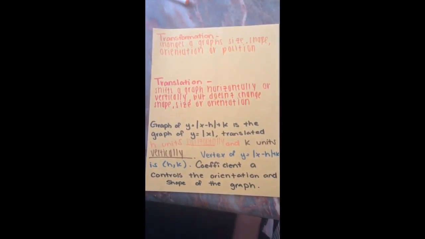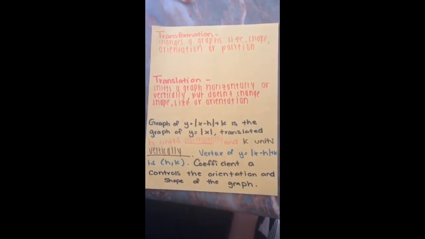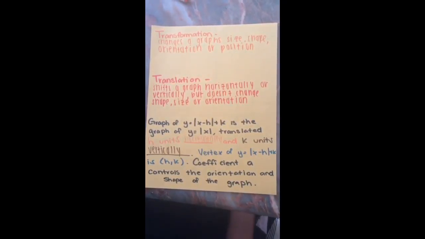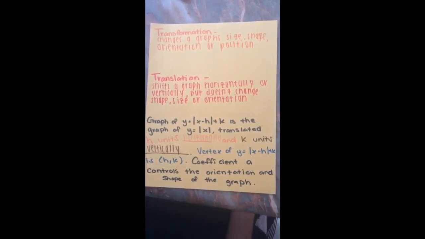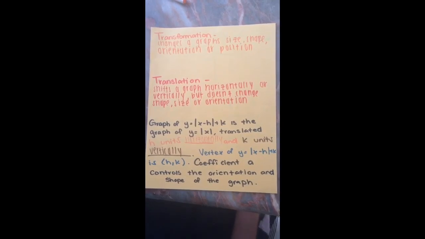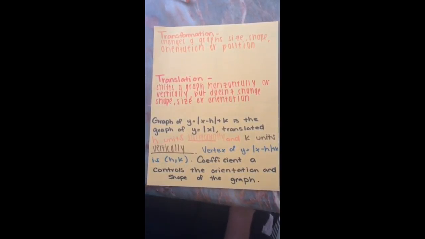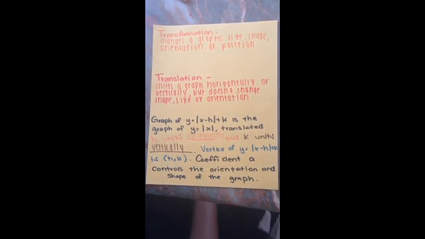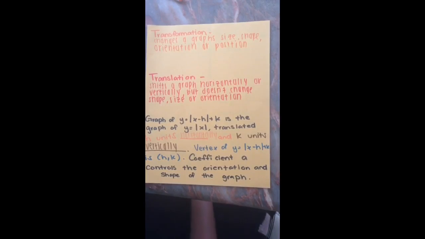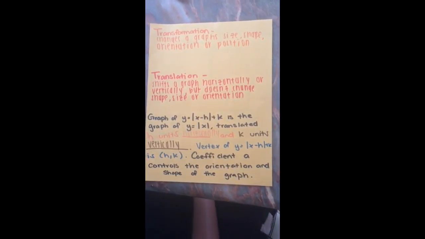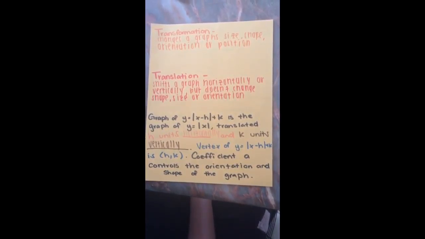A transformation changes the graph's size, shape, orientation, or position. A translation shifts the graph horizontally or vertically, but doesn't change shape, size, or orientation. The graph of y equals absolute value of x minus h, plus k, is the graph of y equals absolute value of x translated h units horizontally and k units vertically. The vertex of y equals absolute value of x minus h, plus k, is (h, k).